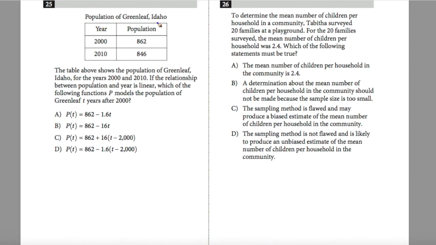Question 25, population of Greenleaf, Idaho, year 2000 to 2010. Here I have a 10-year difference. Here I have population 862 to 846. I see that I have a difference of minus 16, right? 846 minus 862 gives me minus 16. The table above shows the population of Greenleaf, Idaho for years 2000 and 2010. If the relationship between the population and year is linear, meaning it will stay at the same rate, which of the following functions P models the population of Greenleaf t years after 2000? So t years after 2000 will be decreasing, so it's not going to be C. I'm immediately cutting this one out.